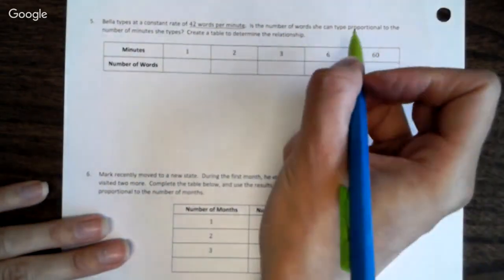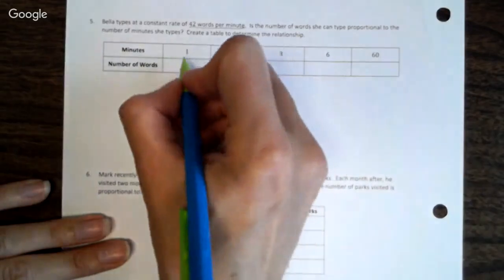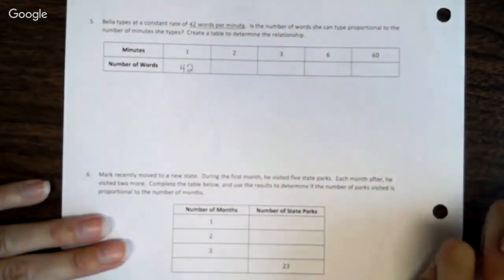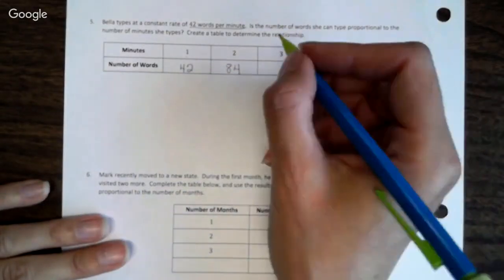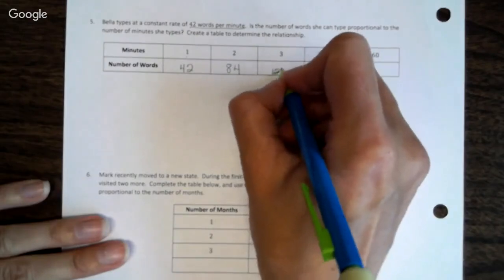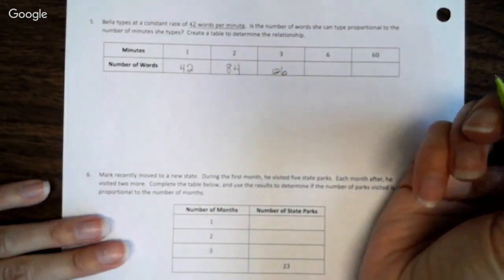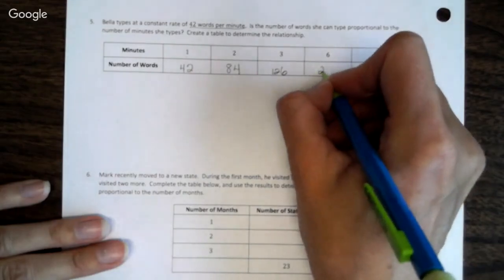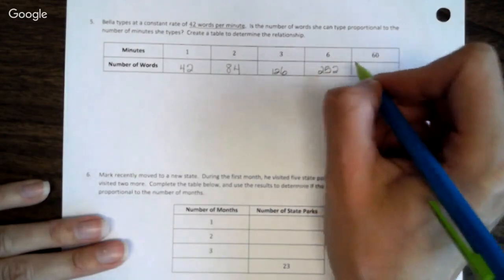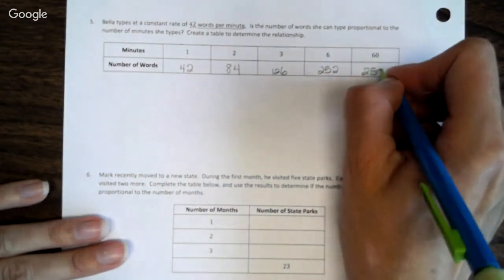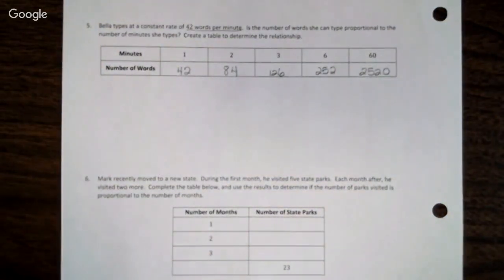All right, let's go to number 5. Number 5 says that Bella types at a constant rate of 42 words per minute. Is the number of words proportional to the number of minutes she types? Let's create a table. So in 1 minute, it says she types 42 words. So in 2 minutes, double that, it would be 84. In 3 minutes, add another 42, which would be 126. Now we're going up 3, so you'd have to double that, which would be 252. And then multiply it by 10, 420. So that's 42 words per minute.